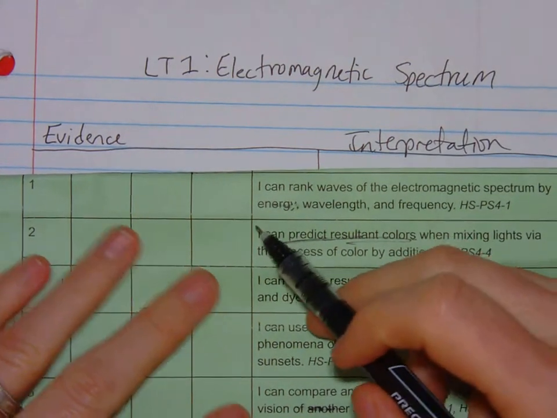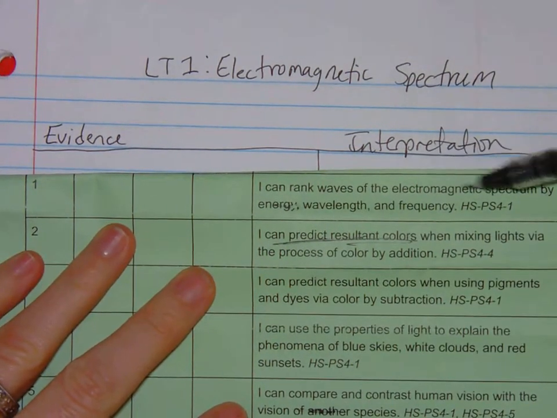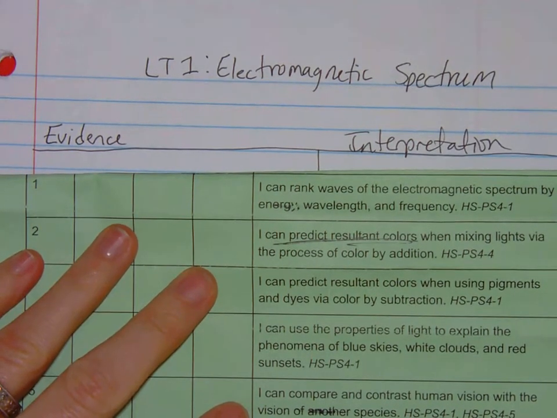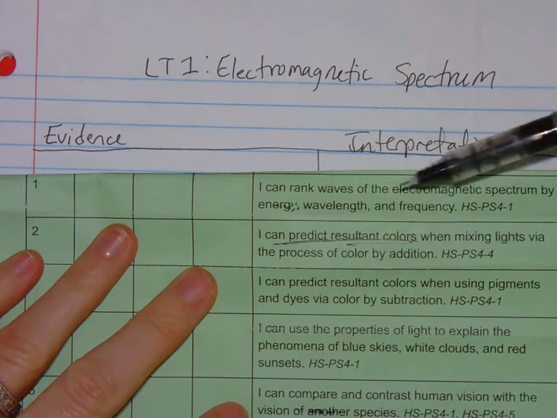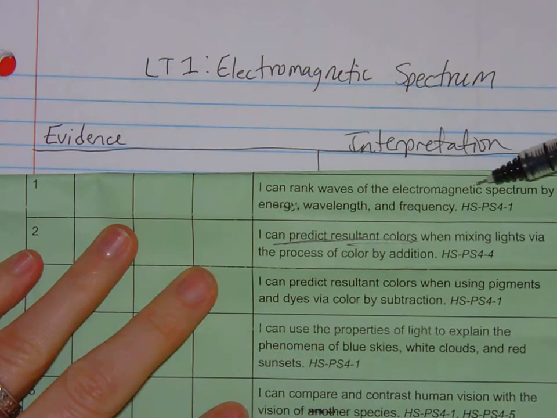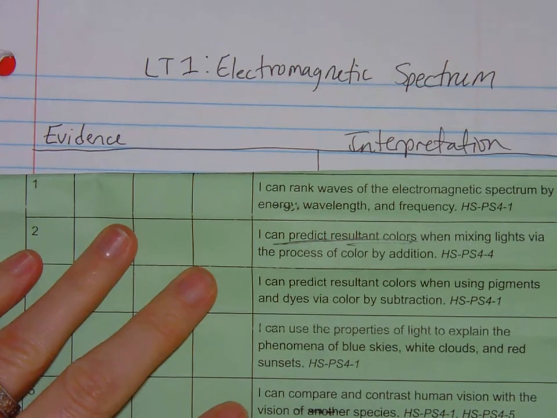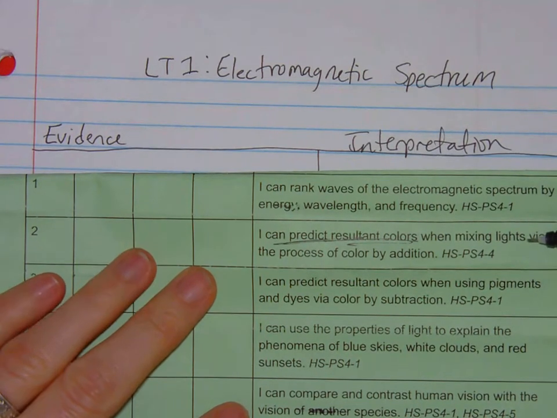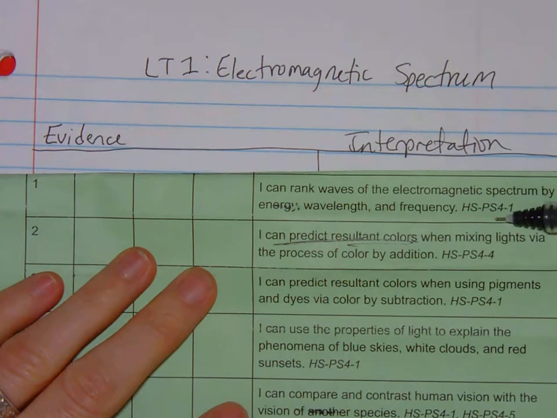Alright, these are the notes for LT1 and the light unit. This is immediately following the basics of waves and the sound unit. We're now in light, and the purpose of LT1 is to rank waves of the electromagnetic spectrum by energy, wavelength, and frequency. I apologize, my voice is recovering from strep throat, so it's a little shady today. But this is not a memorization target at all.